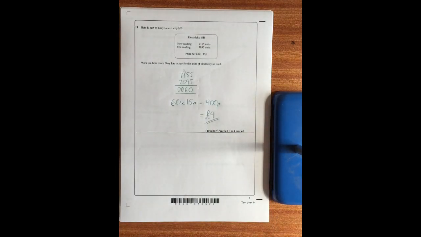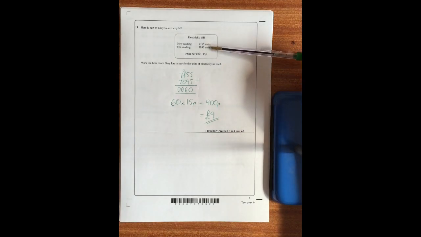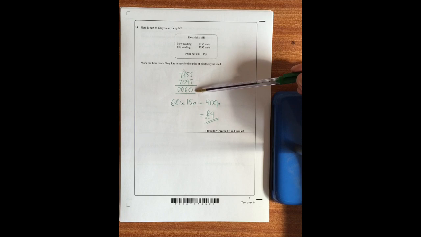Question 3. Here is part of Gary's electricity bill. Work out how much Gary has to pay for the units of electricity used. The key here is to find out how many units he has used by taking this from this, and we get 60 units. 60 times 15p is 900 pence, which is £9.